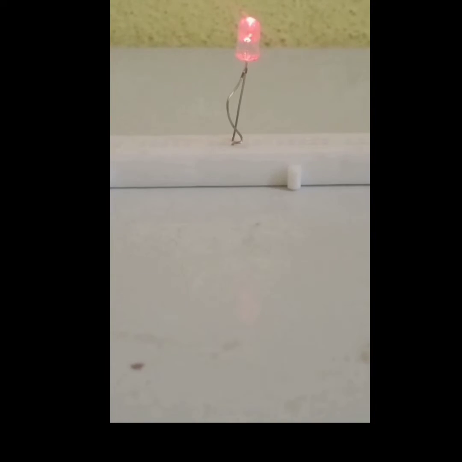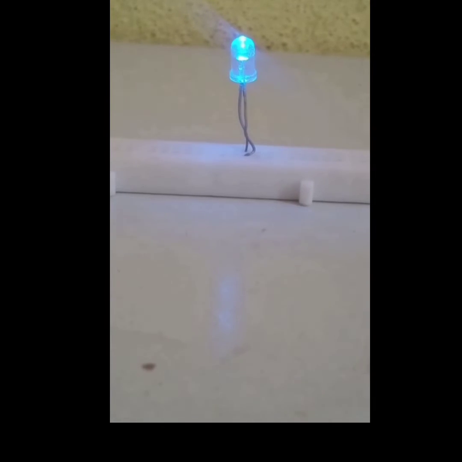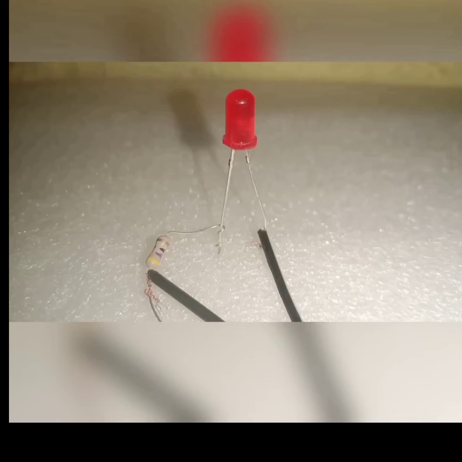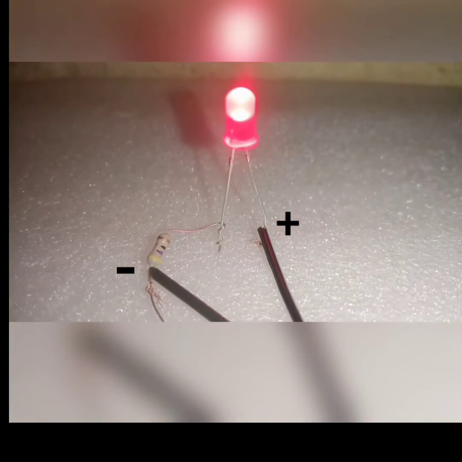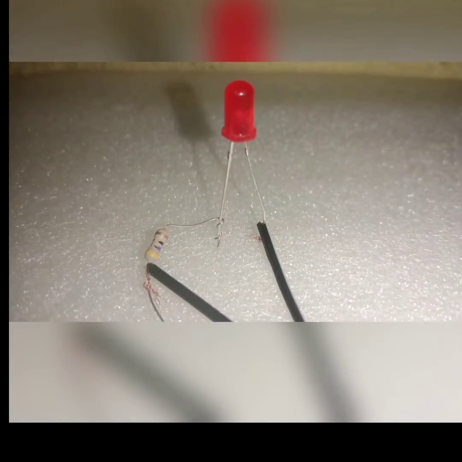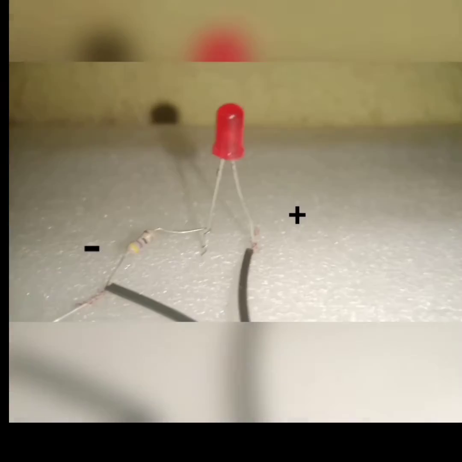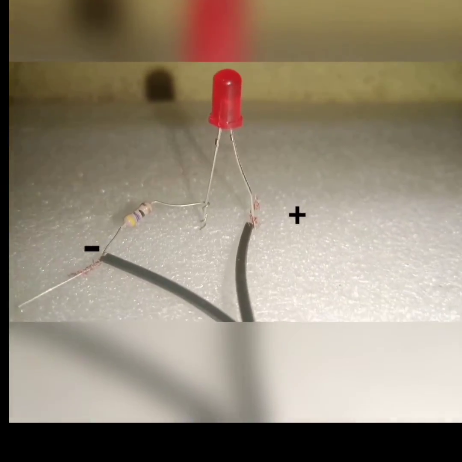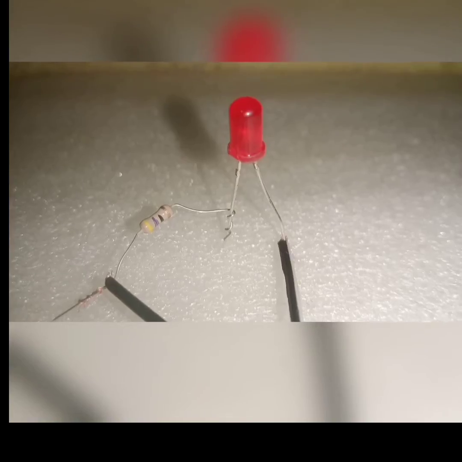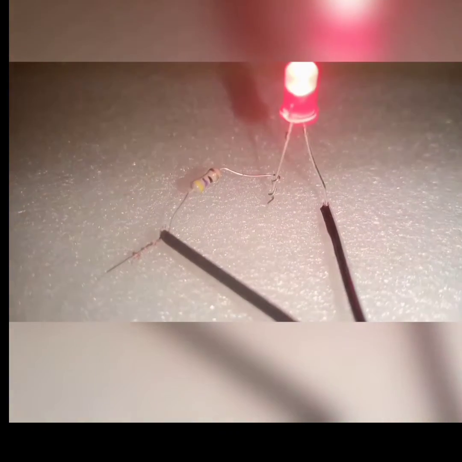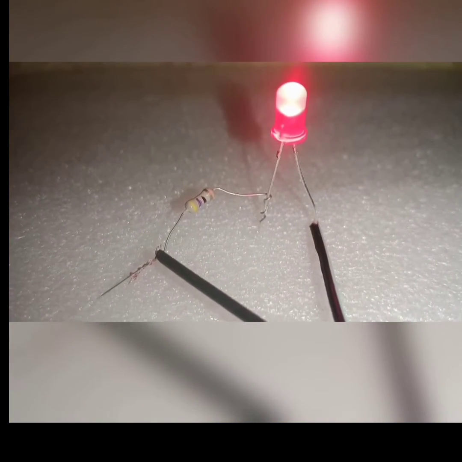These are LEDs, light-emitting diodes. They turn on when electrical current passes through them. The LEDs only turn on when the battery's plus and minus match the LED's plus and minus. They do not turn on when the battery's plus and minus and the LED's plus and minus do not match.